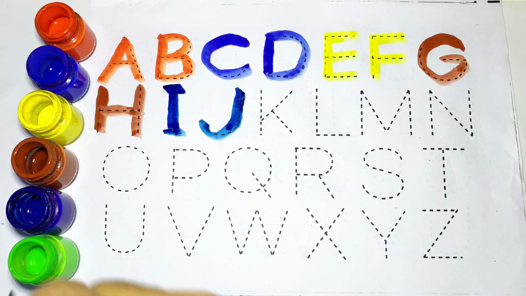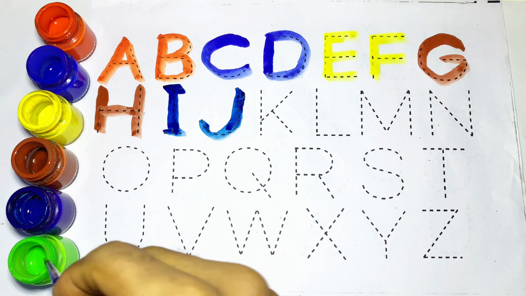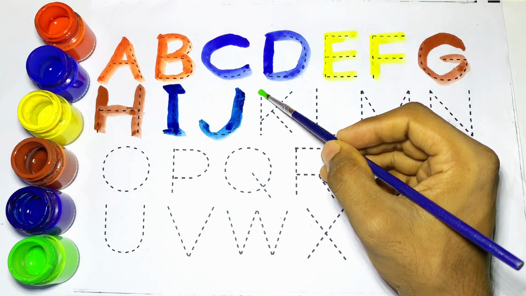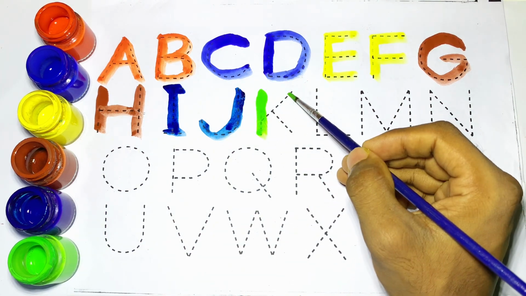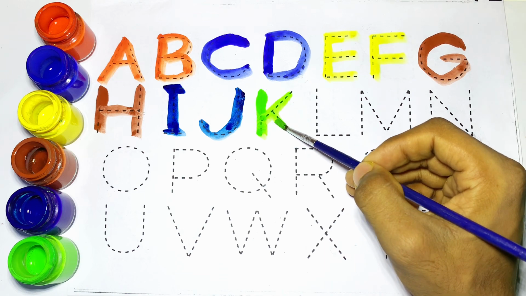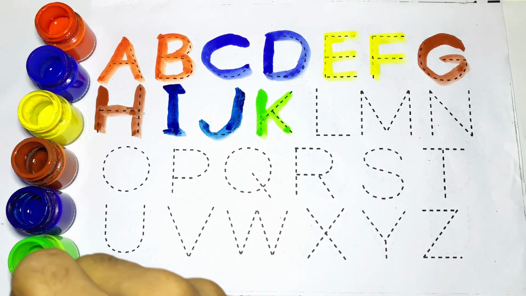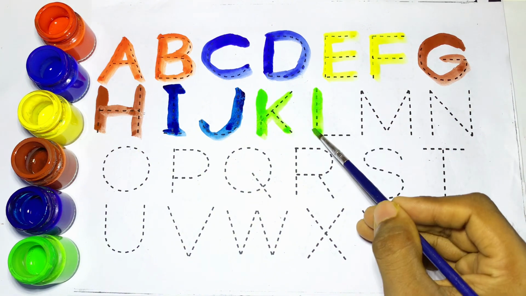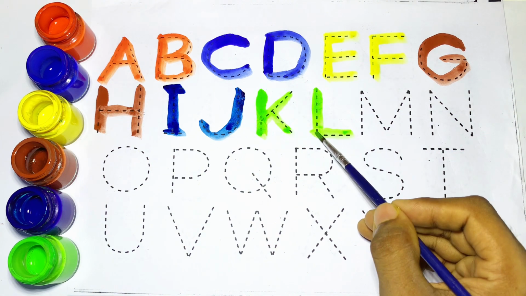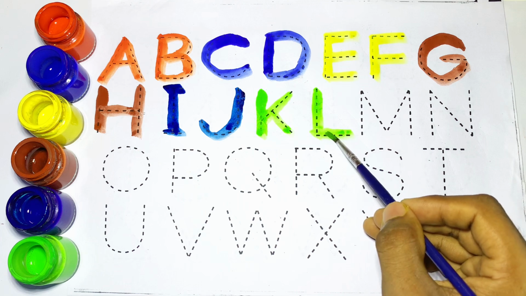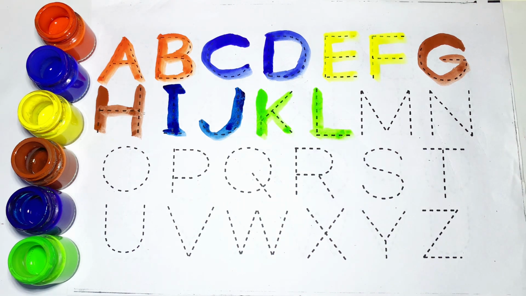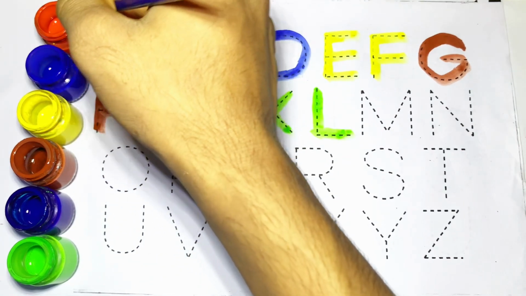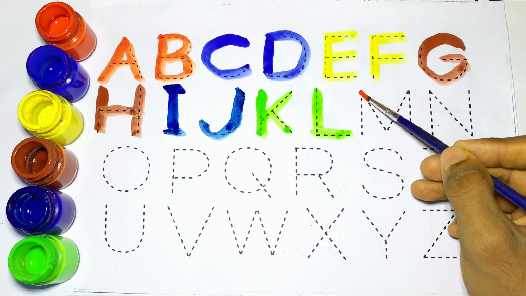And use green color. Kids, again use green color and draw L. L for lion. Kids, now draw M. M for moon. The alphabets of M. And use red color.